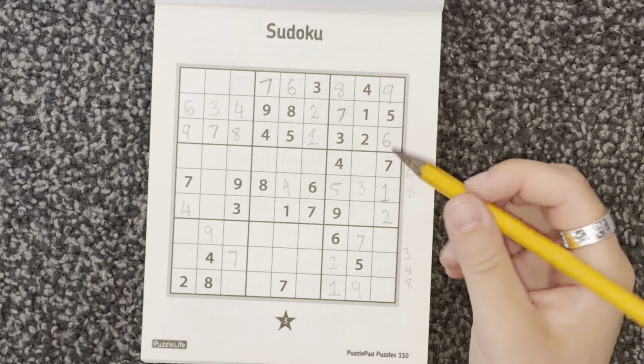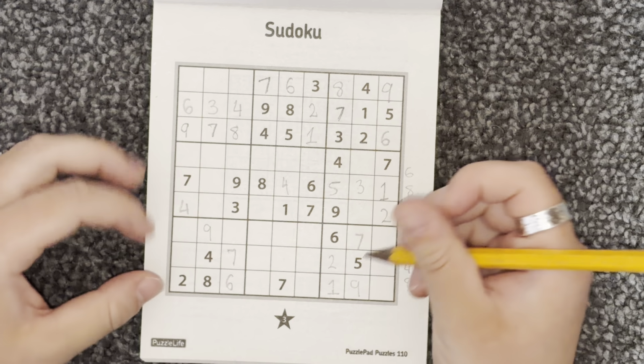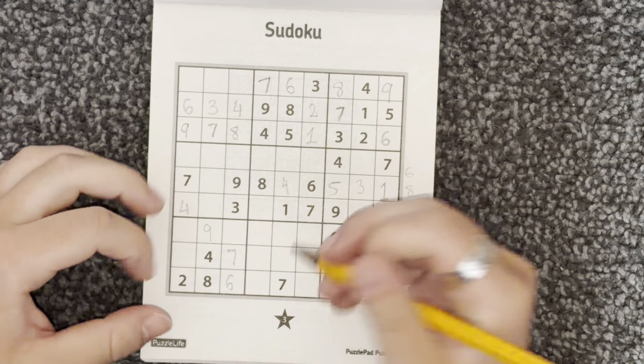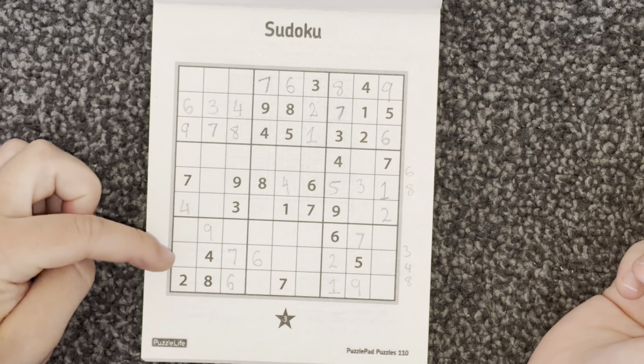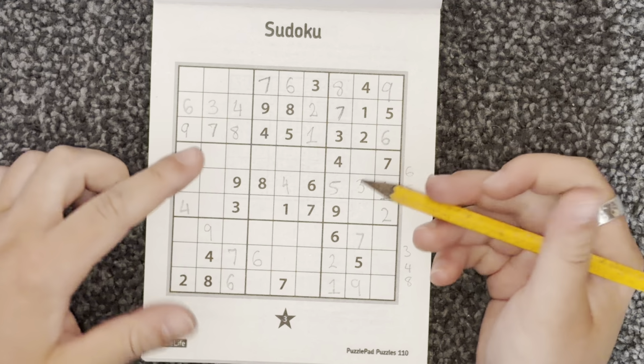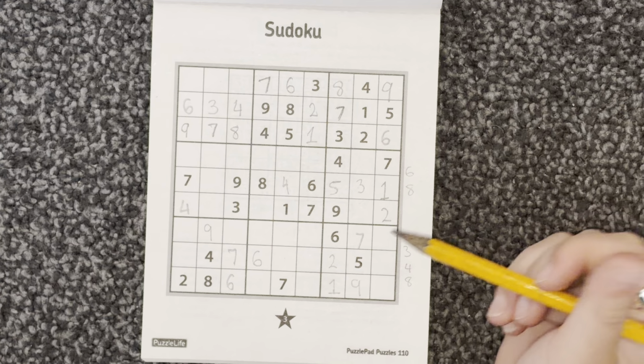Okay, which means that we can get this 6. Which means that we can get this 6. And then we should be able to get this one. Oh no, these two are still stopping each other from getting the 6. But that's fine for right now.